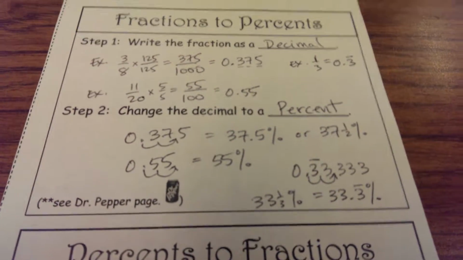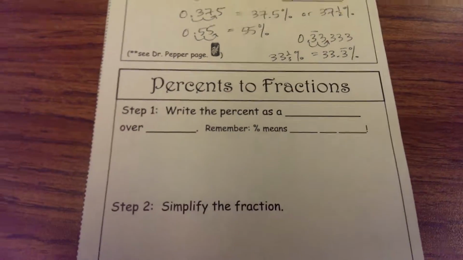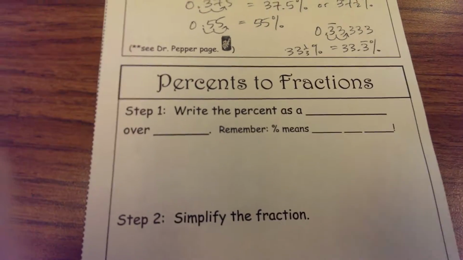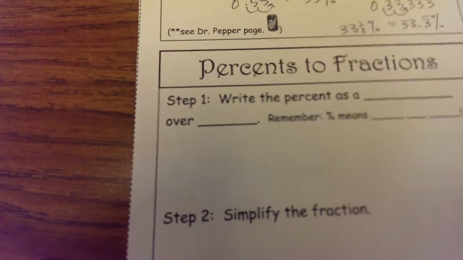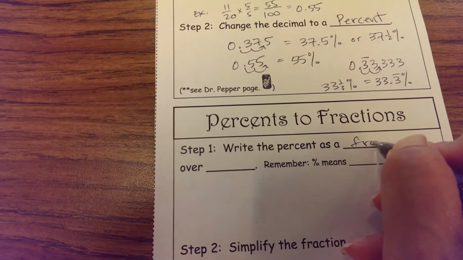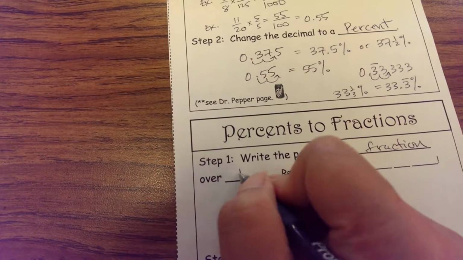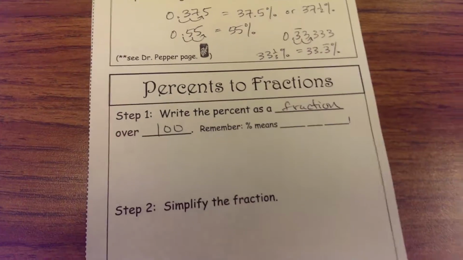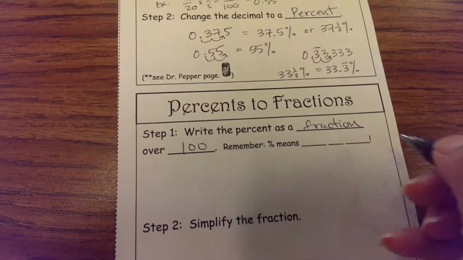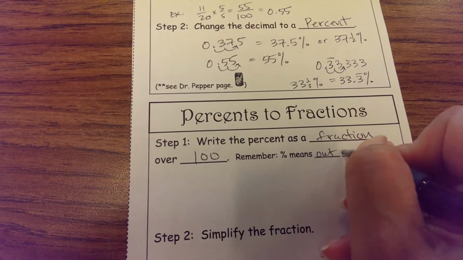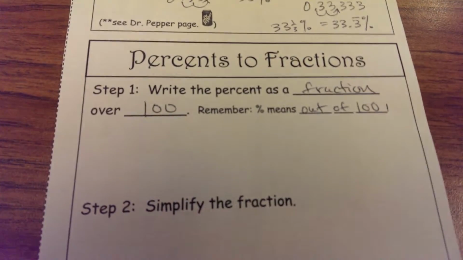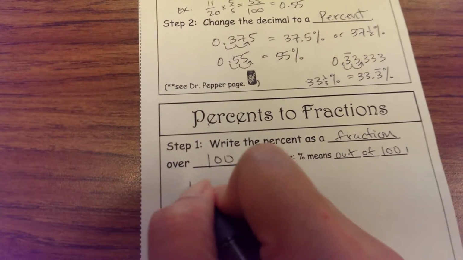Okay, so that's how you change fractions to percents. Well, how do you change percents to fractions? Well, all percents are out of 100, right? So since all percents are out of 100, you would write the percent as a fraction over 100, because 100% would make a whole. So your denominator would be 100. So write the percent as a fraction over 100. Remember, percent means out of 100, or for every 100, right? For every 100.